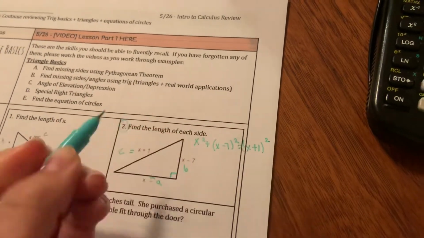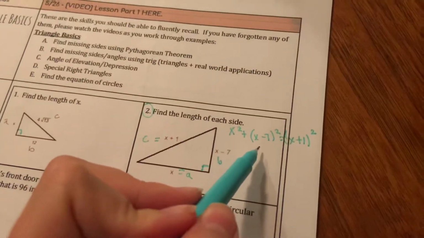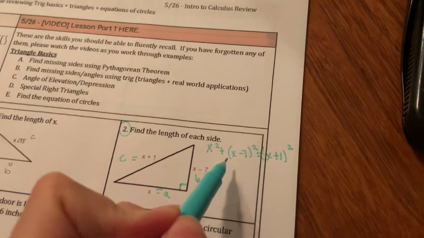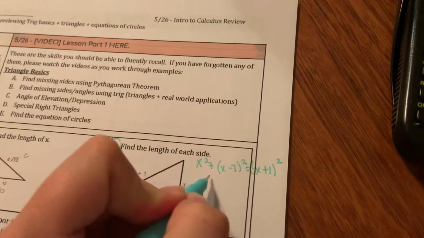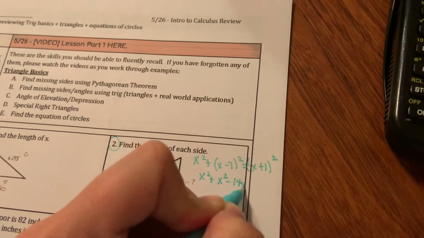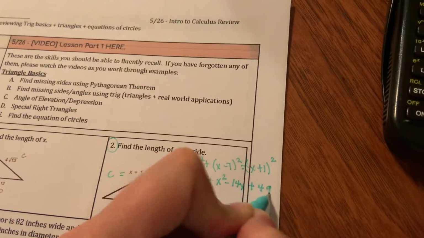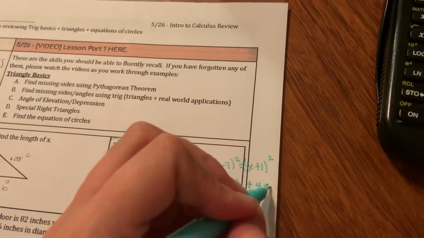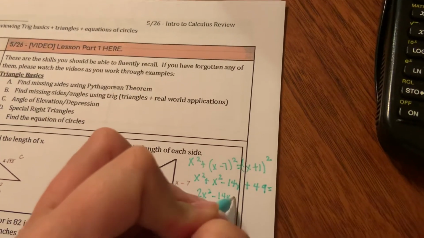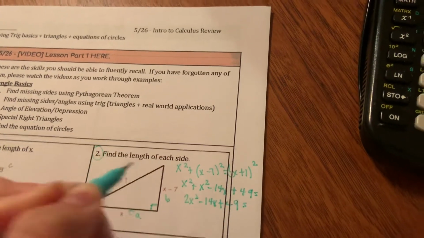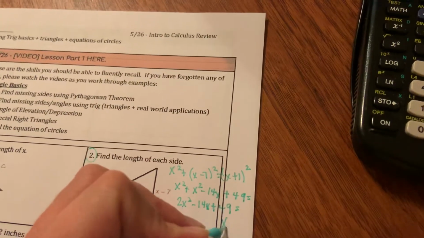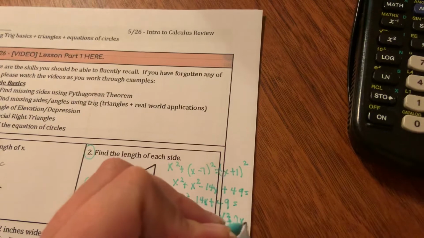Now, if you're in a hurry, you're going to make the most annoying mistake ever, and you're going to forget to FOIL this out, right? You're going to forget just to distribute that. So make sure you remember this should become a trinomial. So x squared plus, that's going to become x squared minus 14x plus 49. And I'm going to go ahead and simplify this side. So that's the left side of the equation. That's going to be 2x squared minus 14x plus 49, which is going to equal this side over here. Same thing, I'm going to distribute that out and I'm going to get x squared plus 2x plus 1 on this side.